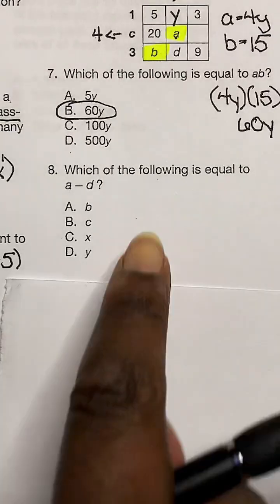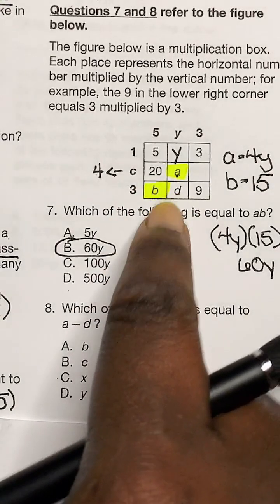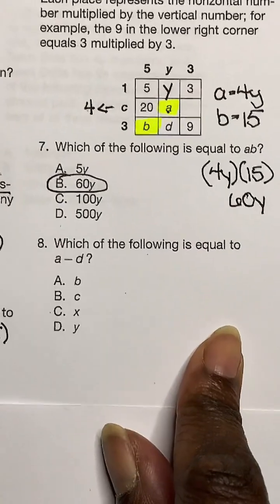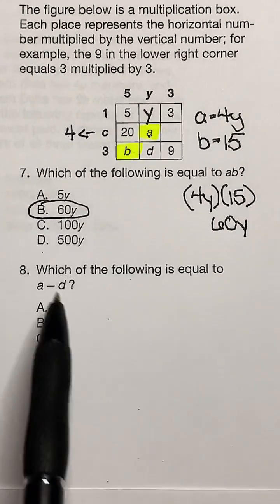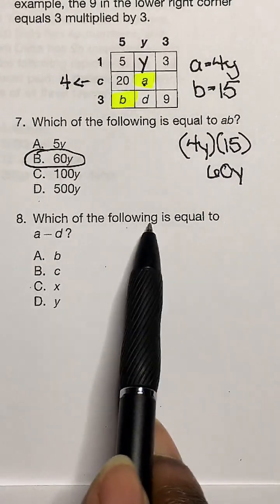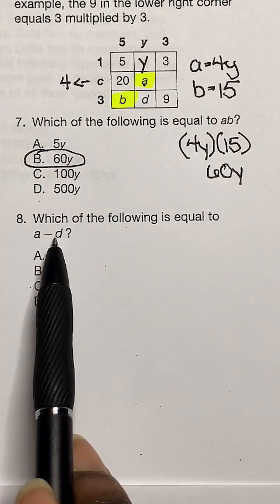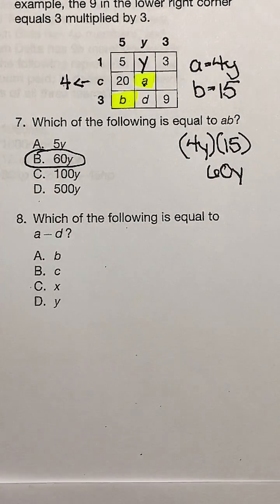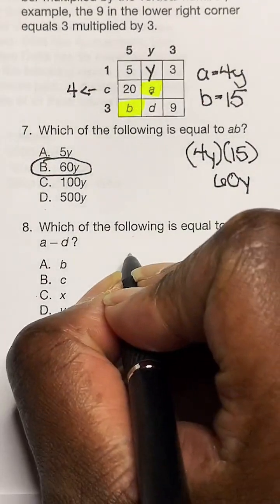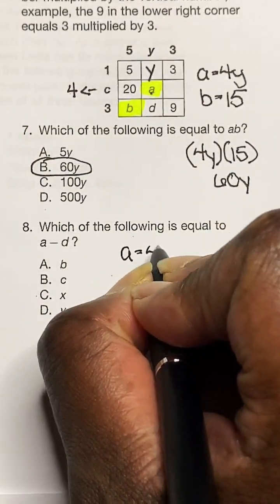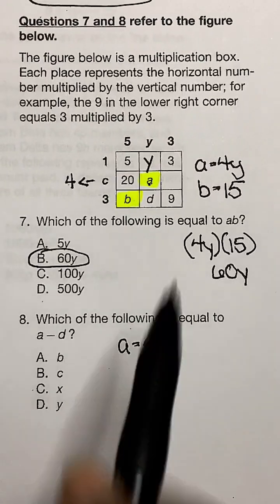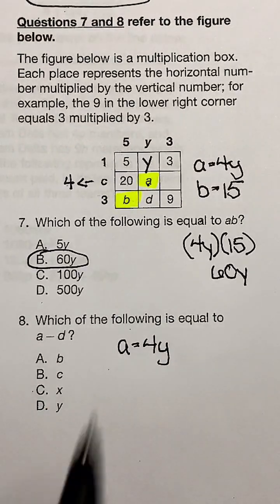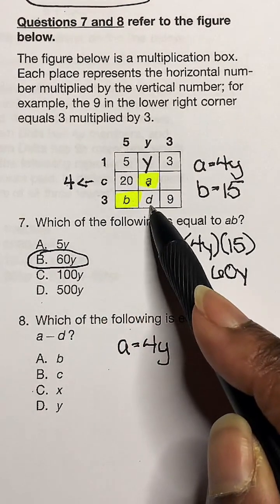So let's go using the same information, okay? Because remember they told us earlier that questions 7 and 8 are going to be using this figure. It's kind of hard when you've got all this publication just flying through. So 8 says, which of the following is equal to A minus D? Okay, well, we figured out what A was. Remember our A was 4y. I'm going to bring that down from what we saw earlier. But what's D? What will be here for D?